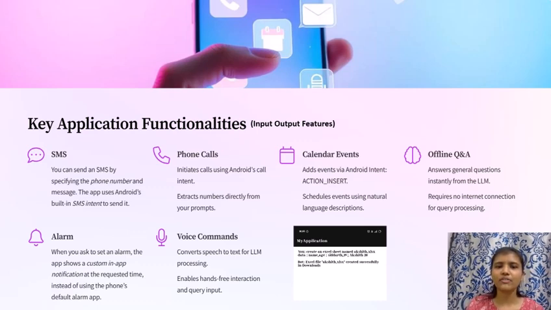For offline question answering, the app can answer general questions like what is the capital of France instantly and without internet. All processing is done locally by the model. For alarms, when a user asks to set an alarm, we don't use the phone's default alarm app. Instead, the app shows a custom notification at the specified time. The app supports voice input. It converts speech to text, sends it to the model, and gets the response. This makes it hands-free and very user friendly.